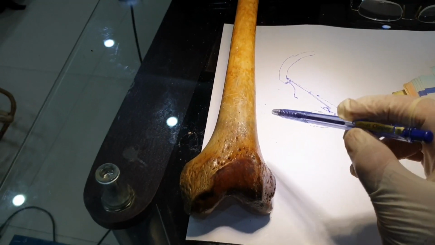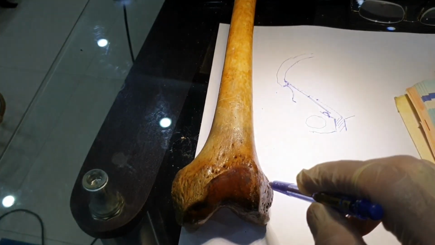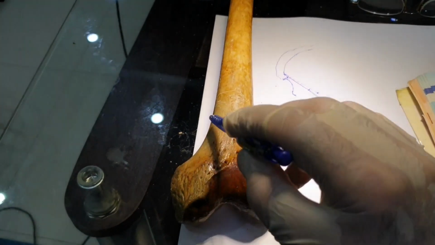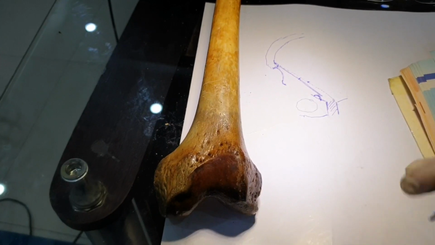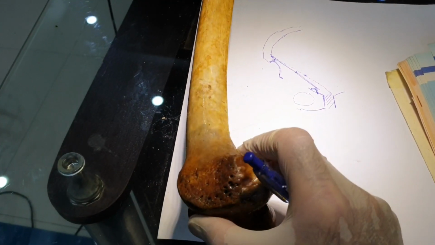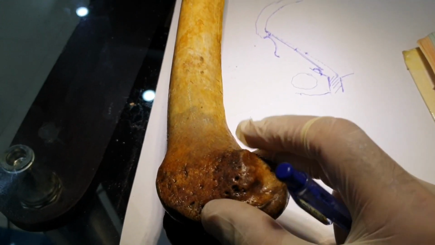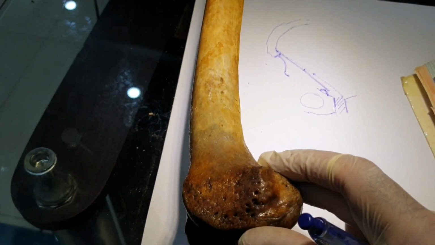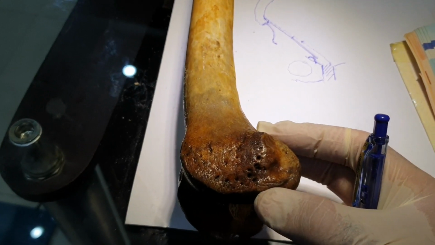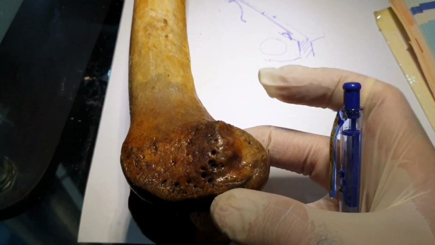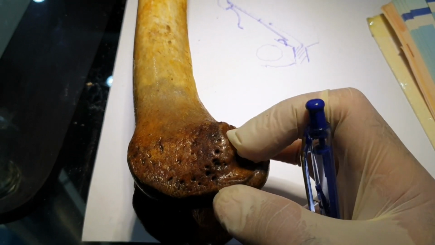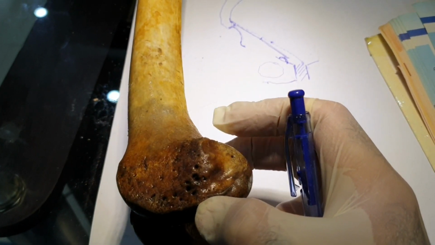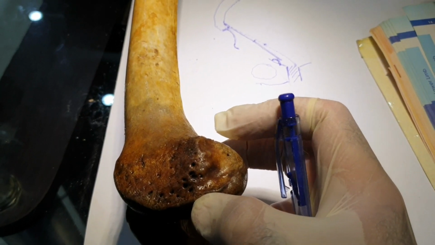As you can very clearly see that the lateral condyle of femur is more in line with the shaft of the femur, but the medial condyle projects medially. If we see the lateral condyle from the side, you can see that there is an elevation on the lateral condyle of femur, and this is called the lateral epicondyle of femur. And just below the lateral epicondyle, you can see here there is a groove which is called the popliteal groove of the lateral condyle of femur.